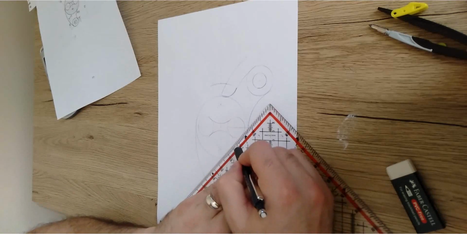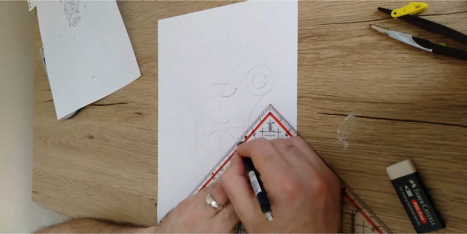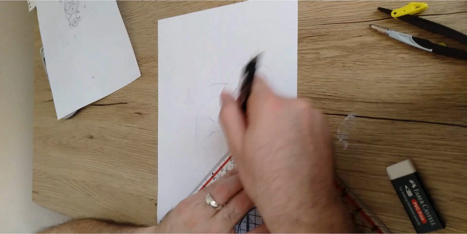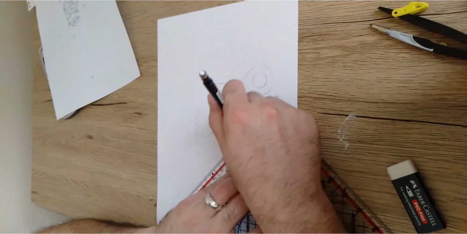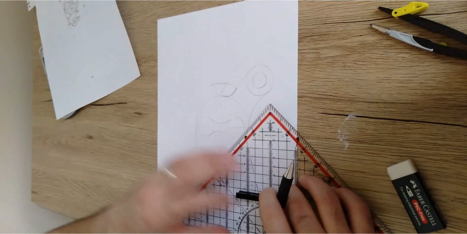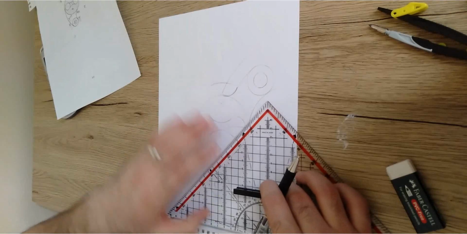Then I'm gonna use the line that I just drew as a reference and make sure that it is aligned to the tips or the ends of these dashes. Then draw another line here and keep going till the end, till you finish this area.